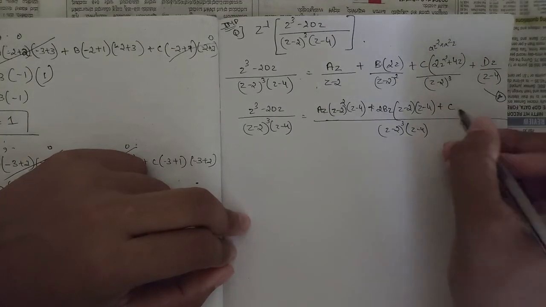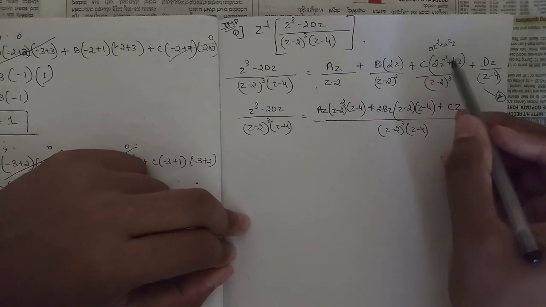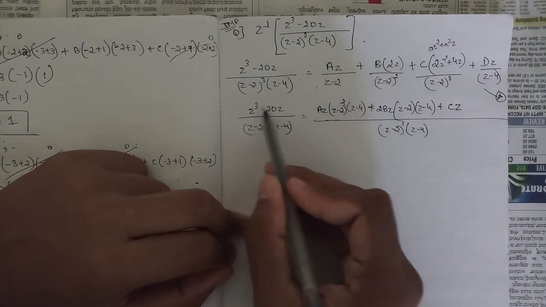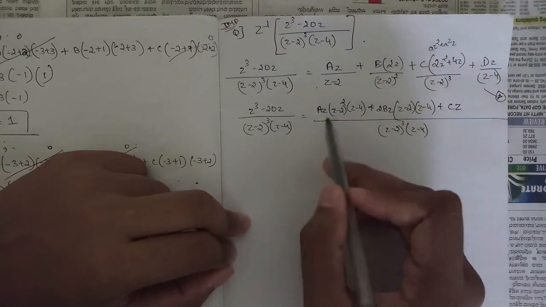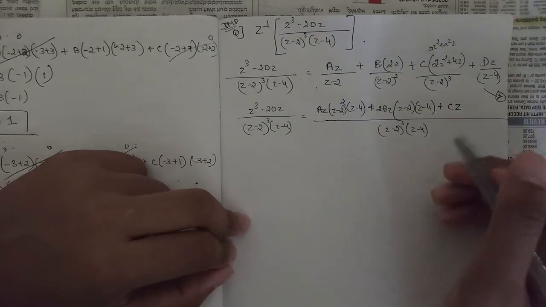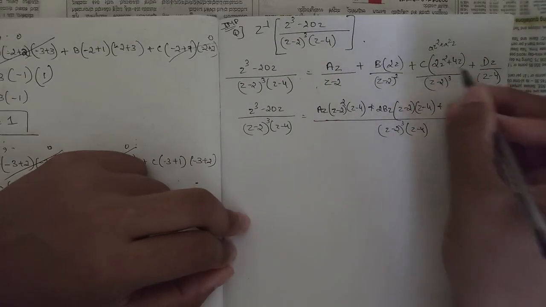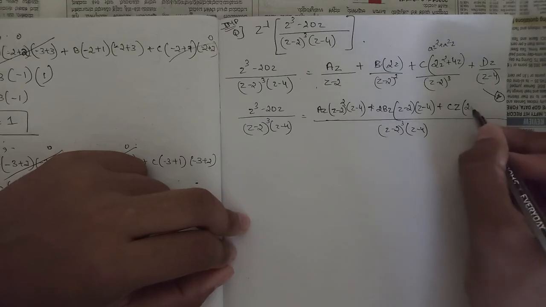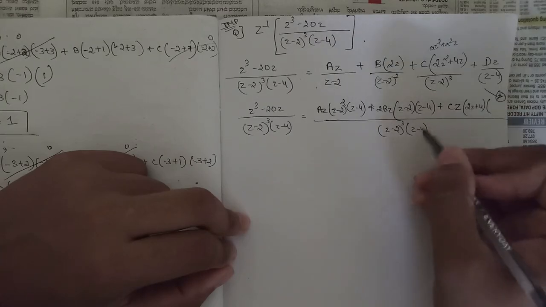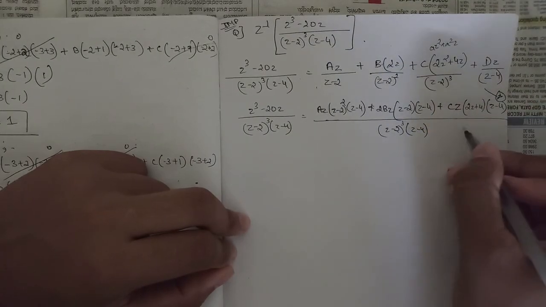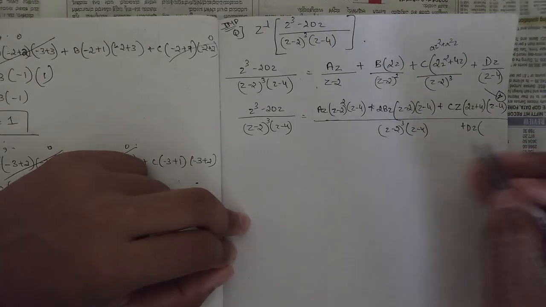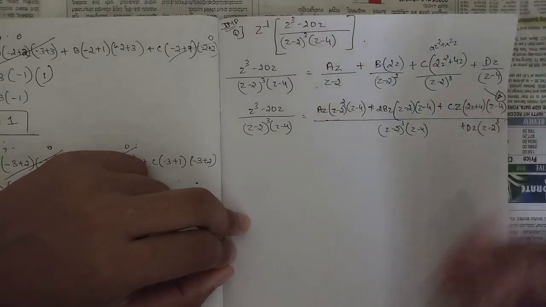Let's take z common outside from this 2z square plus 4z, because while cancelling the denominator we can take z common on both sides, since we have z common in case of a, b and c and d. So from this let's take z outside and let's write 2z plus 4, right, into, we have z minus 2 whole cube, so the term missing is z minus 4 plus dz into, we have z minus 4 but z minus 2 whole cube is missing, z minus 2 whole cube.